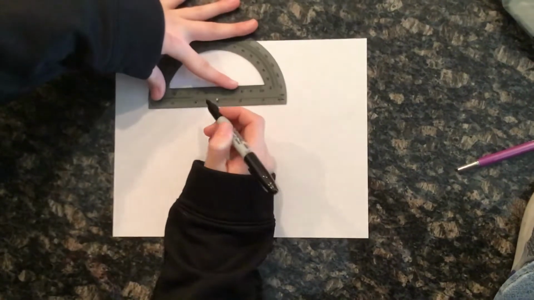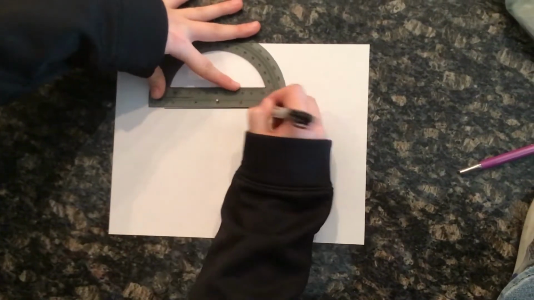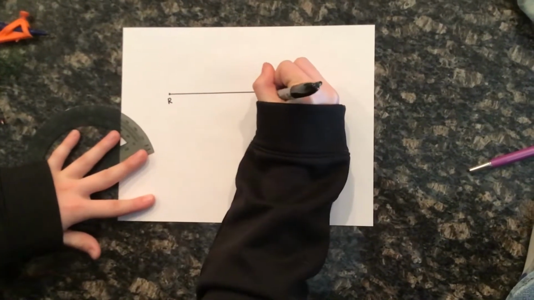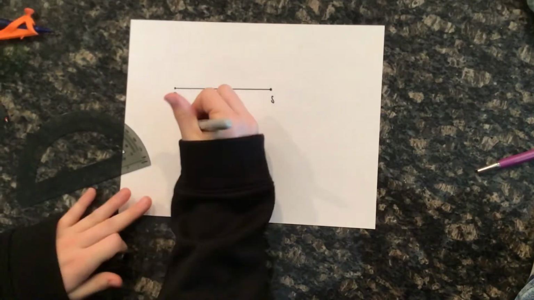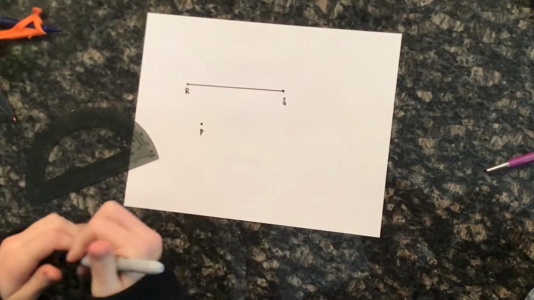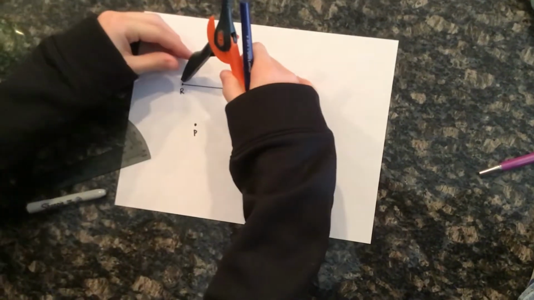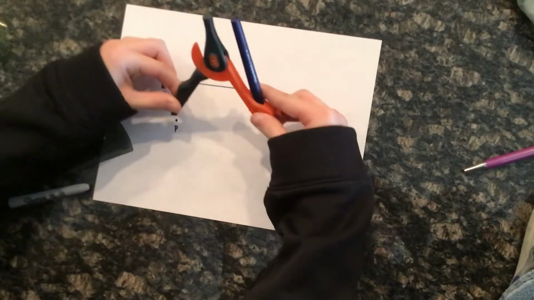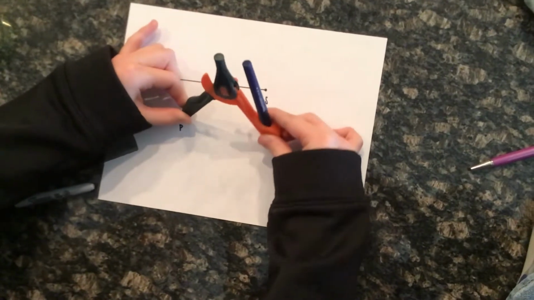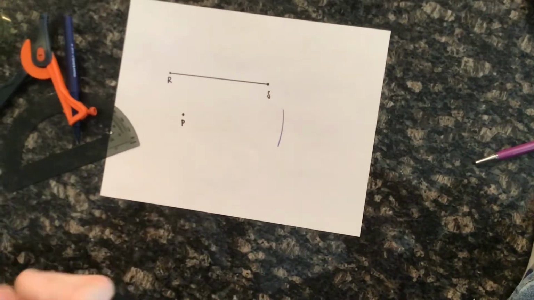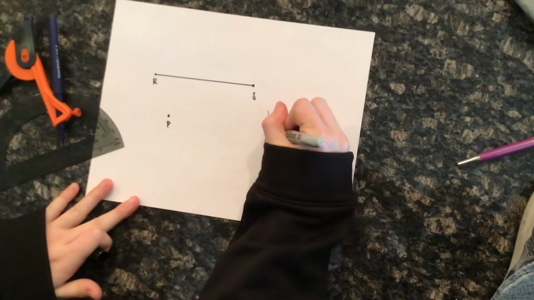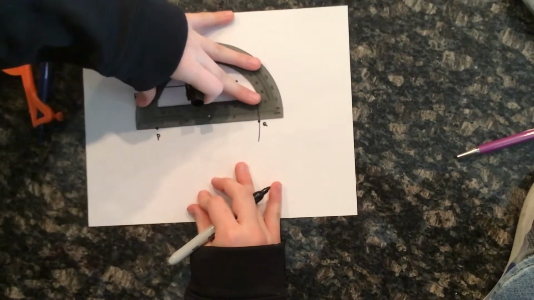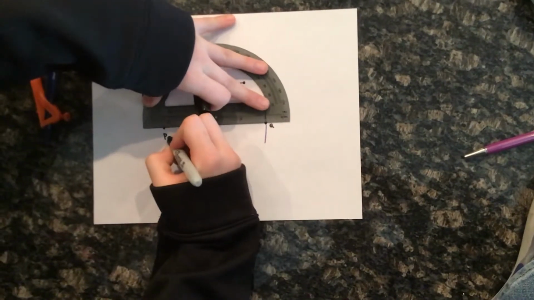To copy a segment, first draw a segment, labeling it RS. Second, create a point P below your segment. Then put your compass point on point R and the pencil point on S. Move your compass point to point P and make a curved mark with the pencil, labeling it Q. Then use your straightedge to connect points P and Q, and then you have your copied segment.